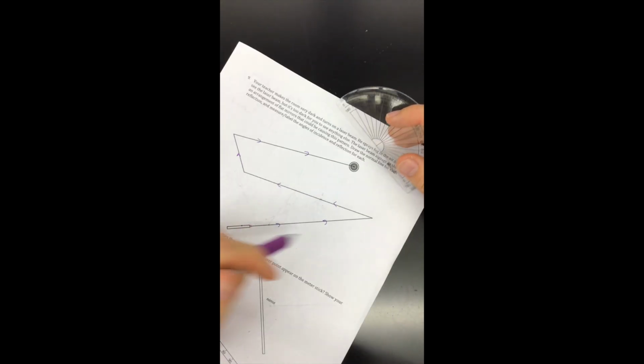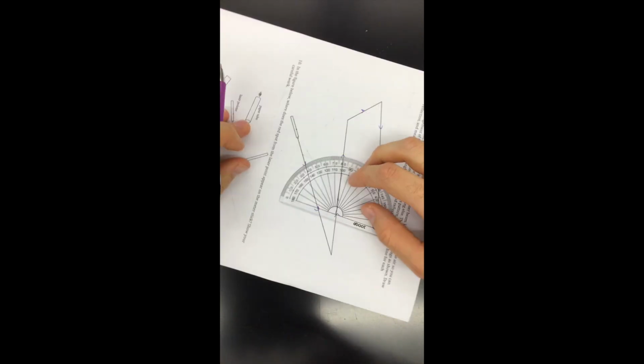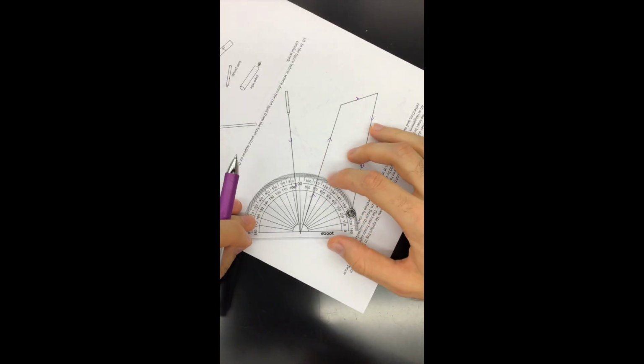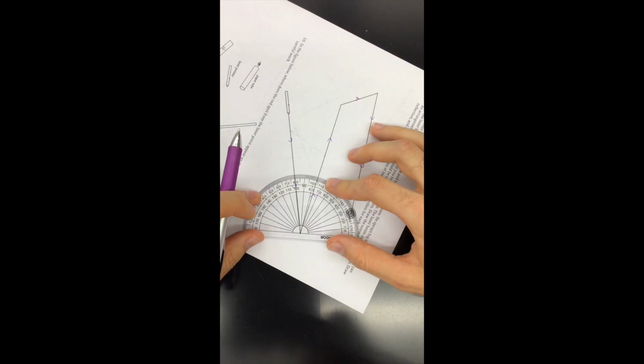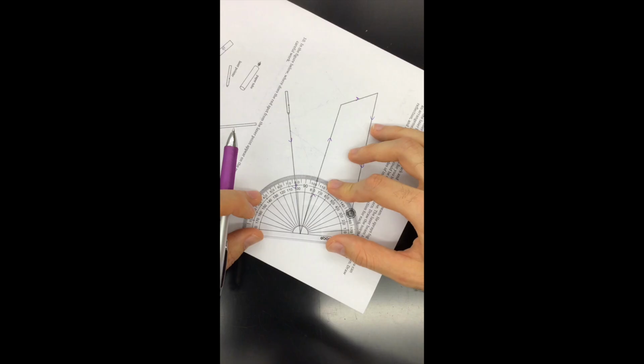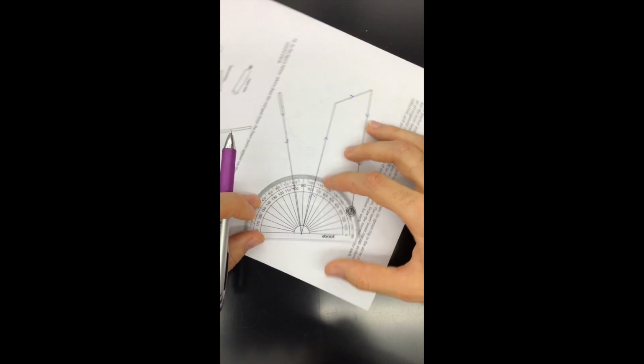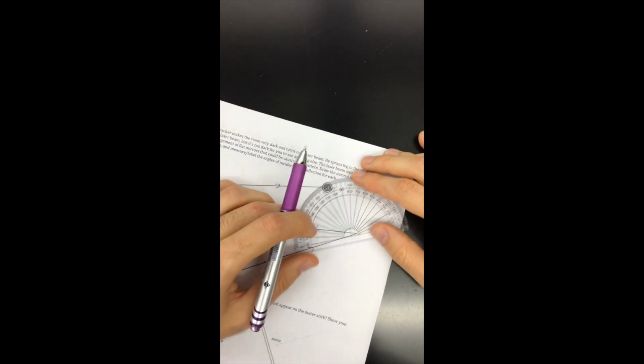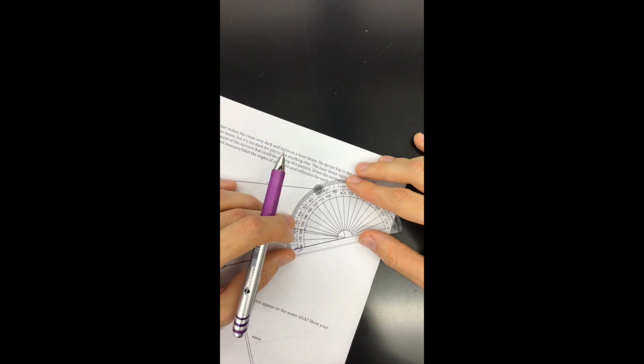Let's go in order, I guess. The light's hitting a mirror here. I want that line to perfectly bisect, or cut, these in half. So one way I could do this is I could measure the angle between them.